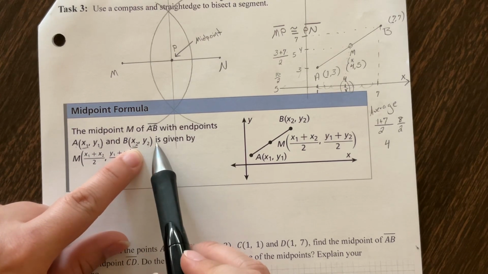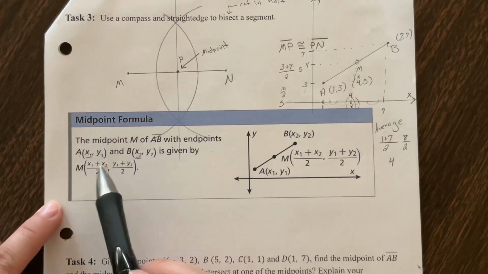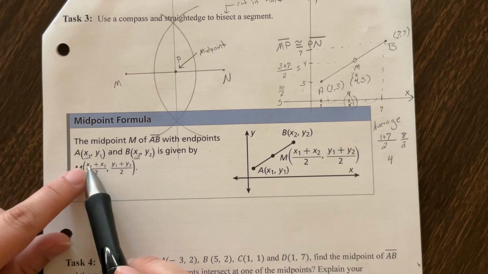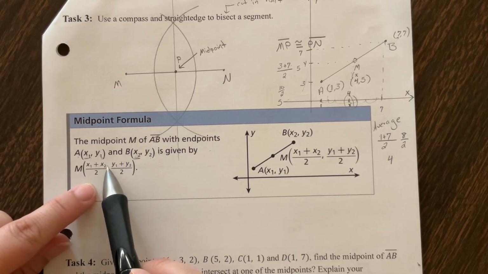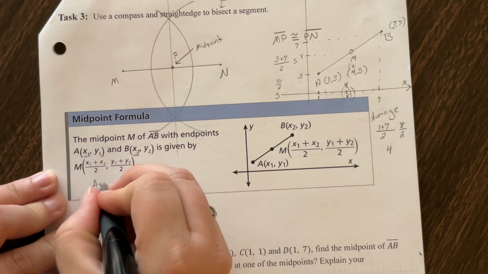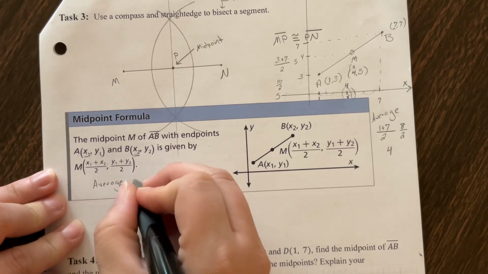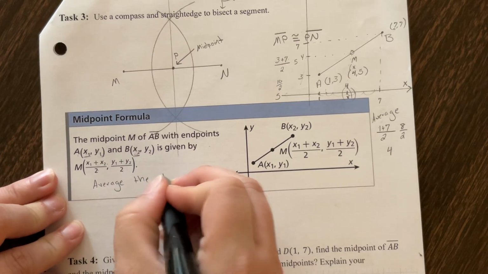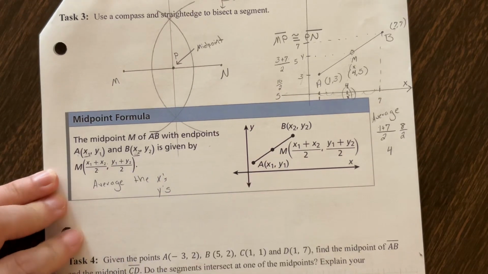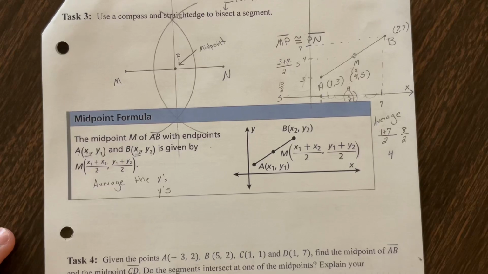Okay. So to find that midpoint, what we do here is it's just saying we add the two x's, add the x of the first point plus the x of the second point, and then divide by 2, or average. So I always like to just remember: average the x's, and average the y's. Average the x's, then average the y's.